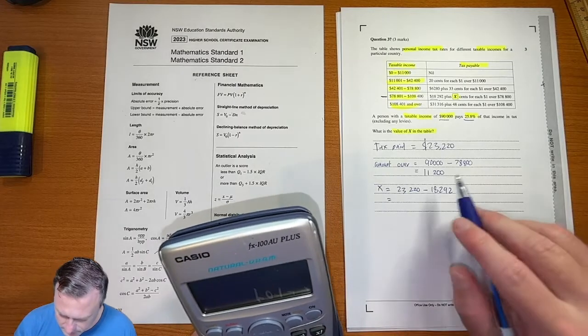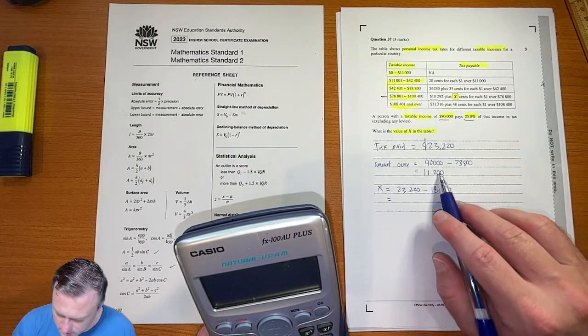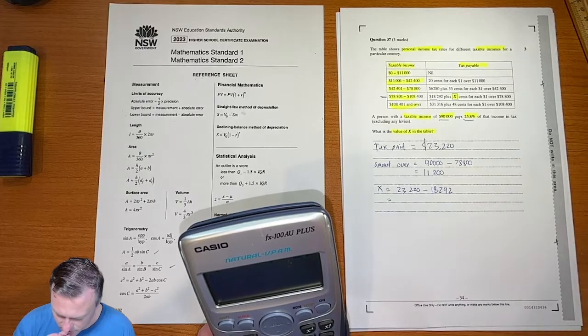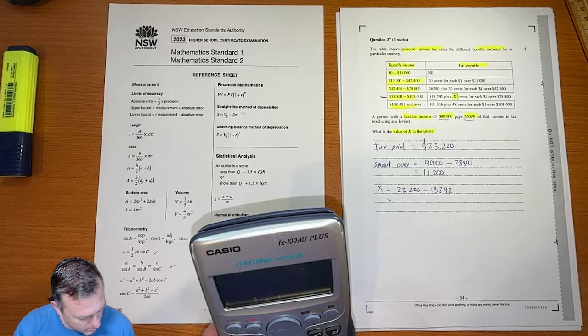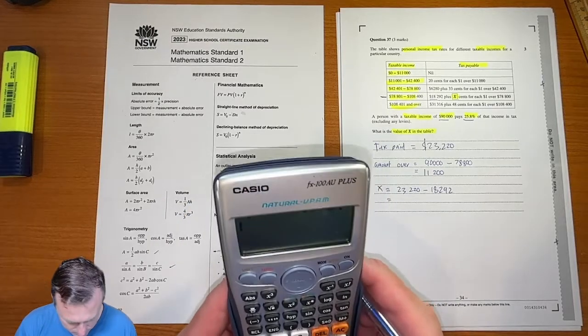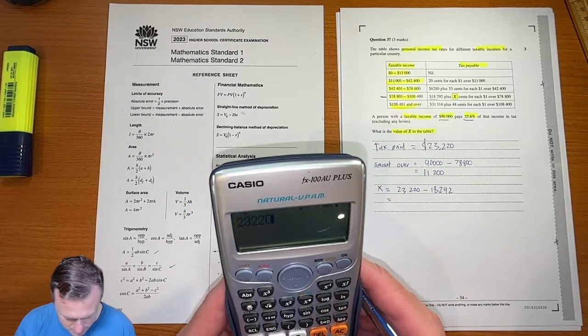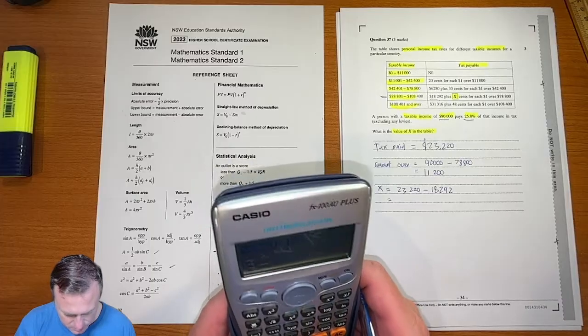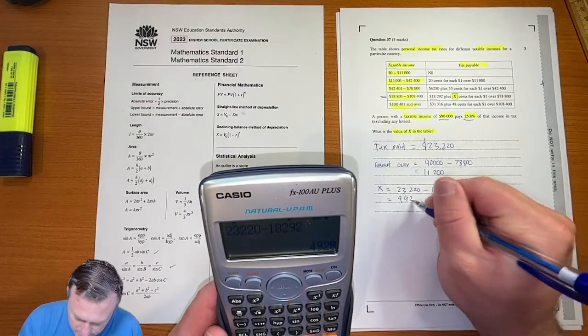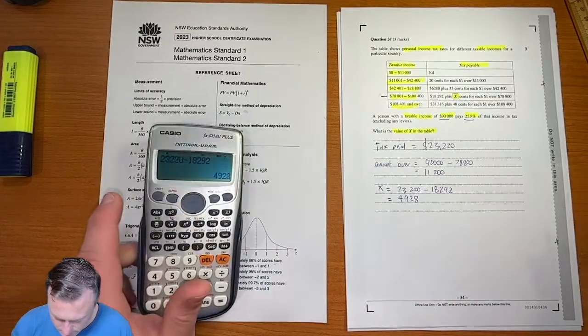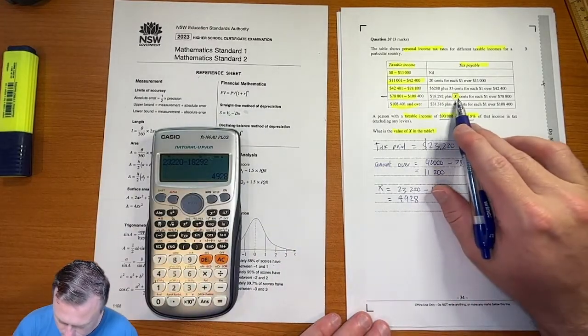Hang on, what am I doing there? So it's that as a percent. So we're going to go 23,220 minus 18,292. That gives us 4,928.